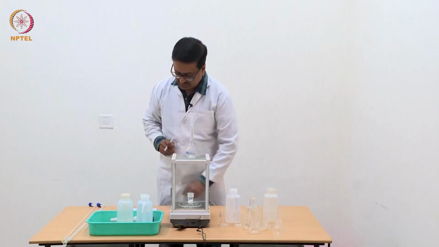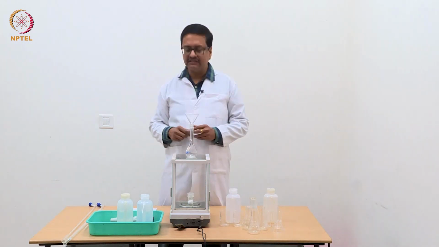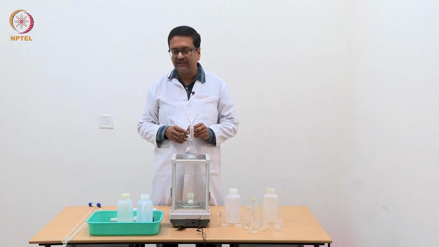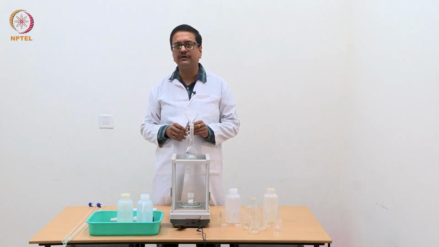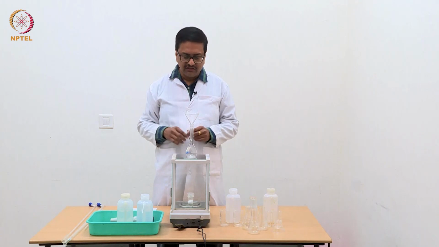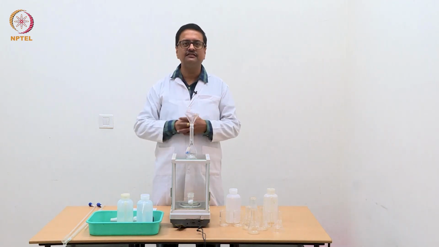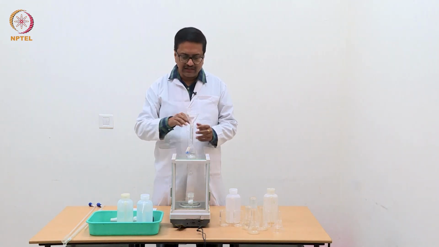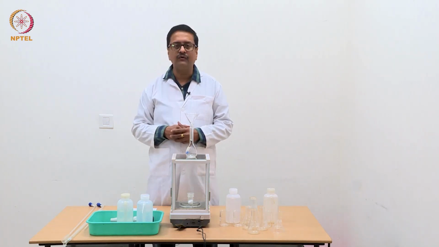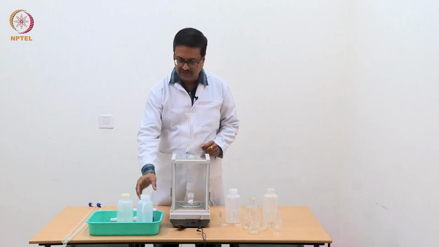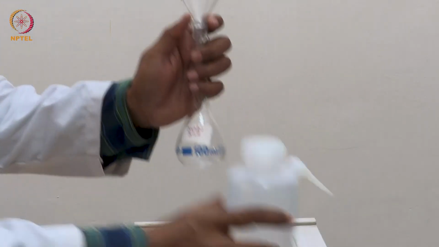So, again we need to do the calculation of this. So, this number turns out to be 0.1332 and the strength is 0.1332 normal. So, when I dissolve this oxalic acid in water and make up to the volume of 100 ml, this solution will be 0.1332 normal.